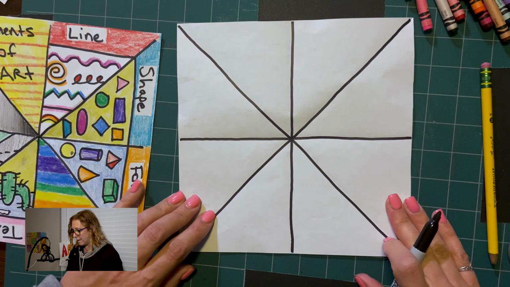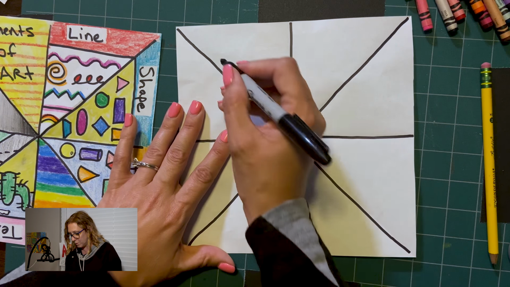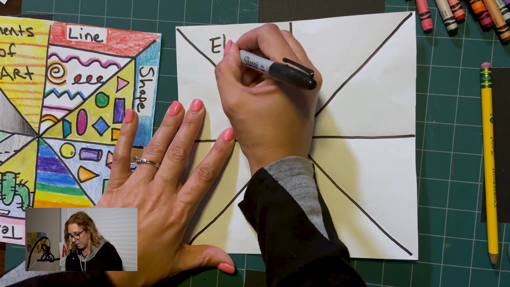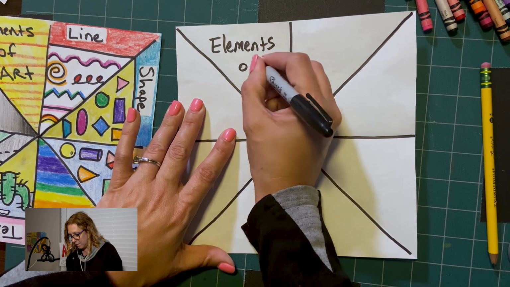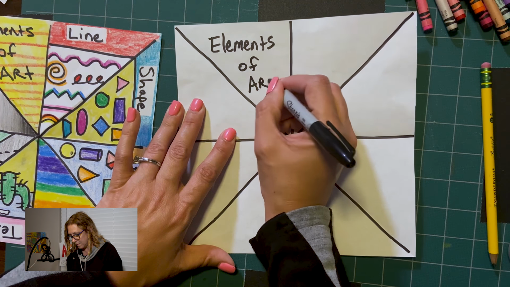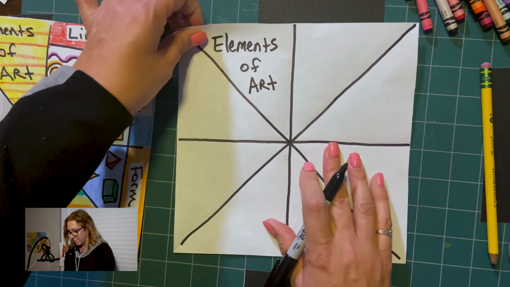Now that we have this made, one of these triangles will be the title, and we'll just write Elements of Art. Now we have to write our 7.